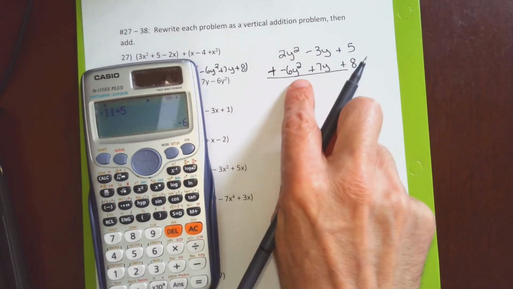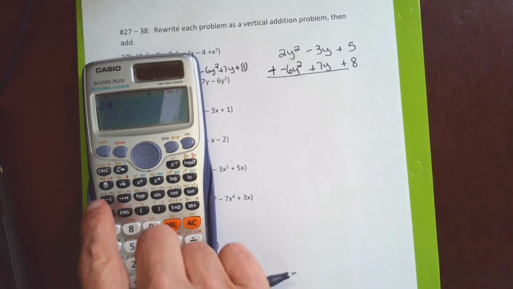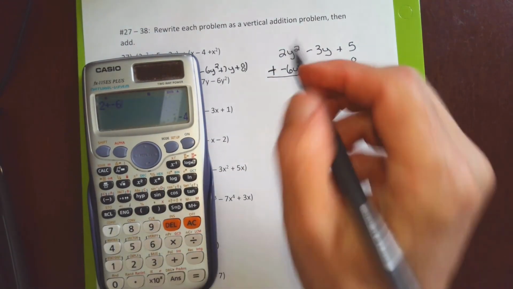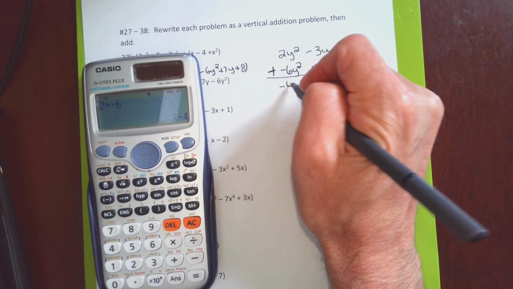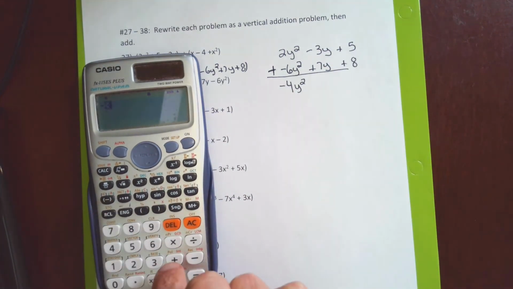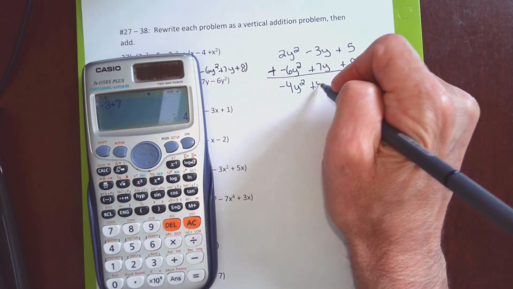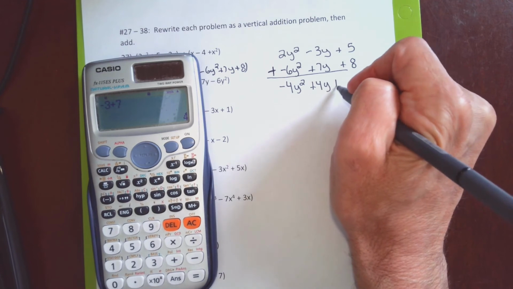The first like terms are 2 plus negative 6. That y is going to have a negative 4. And then negative 3y plus 7y, negative 3 plus 7 is positive 4. I'm going to leave the y, and then 5 and 8 is 13.